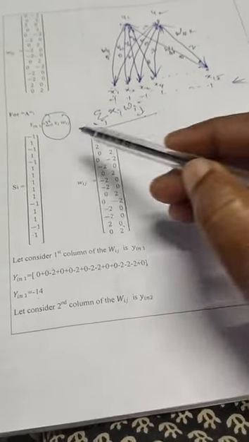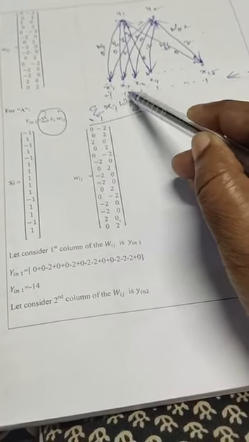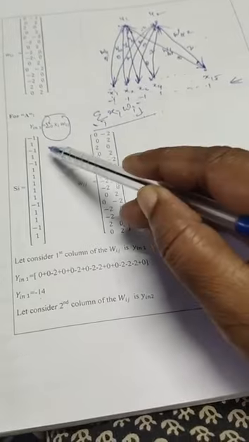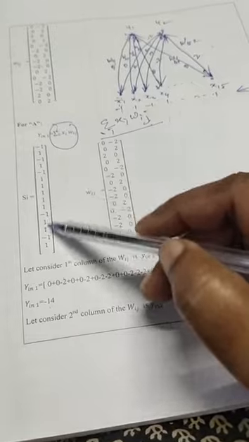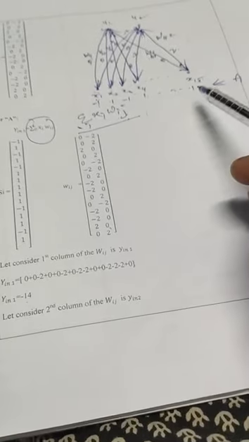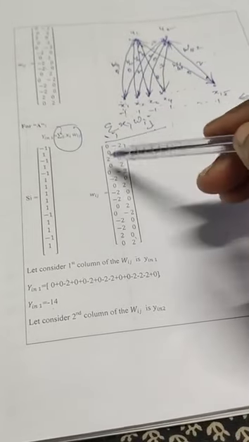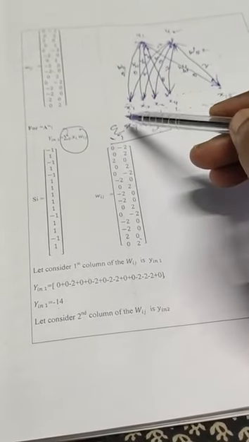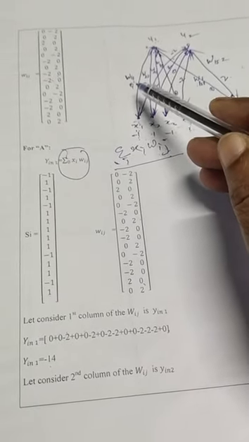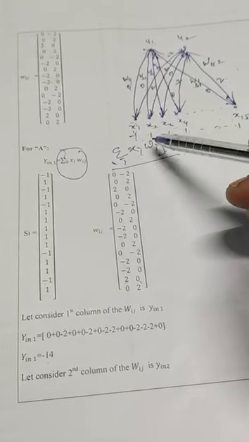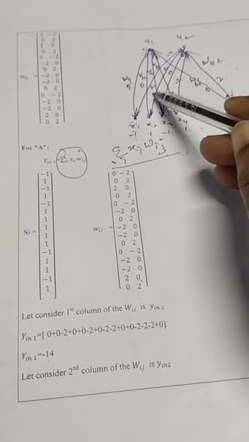For the character A, it is -1, 1, -1. So I have written here x1 as -1, x2 as 1, x3 as -1, x4 as 1, and so on, x15 as 1. Then this weight matrix we have already placed. Then we multiply: -1 into 0, then plus 1 into 0, plus -1 into 2.